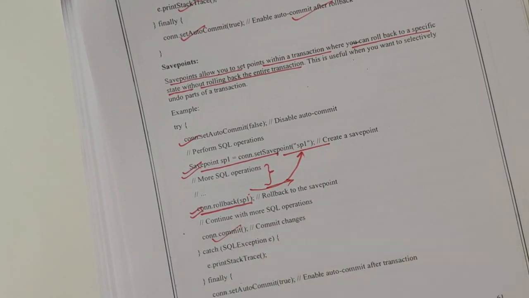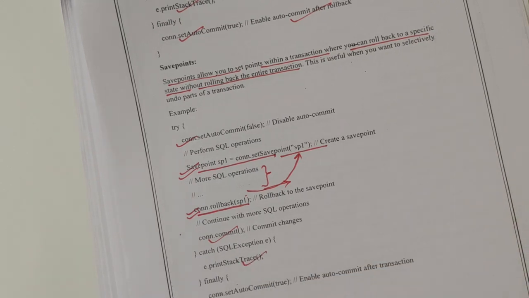Then you commit the changes. Finally, once you commit the changes, if there is any exception, the exception handling print will come, and then you enable the auto commit feature after the transaction.